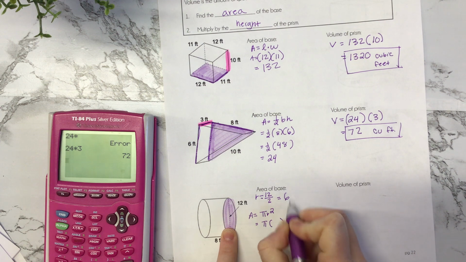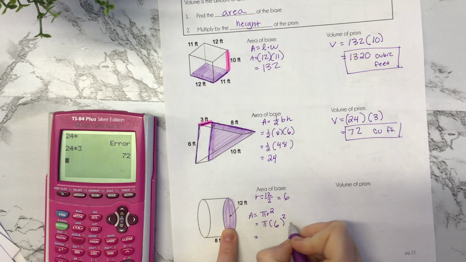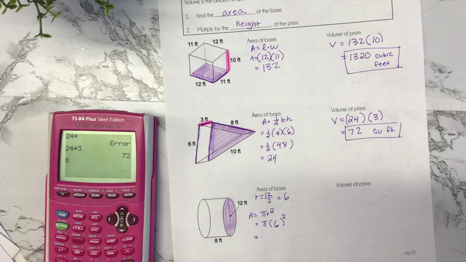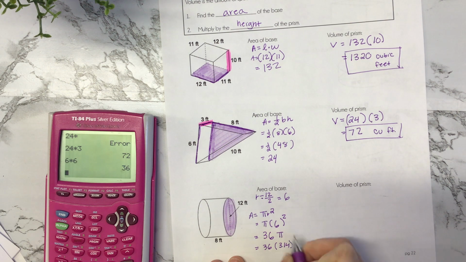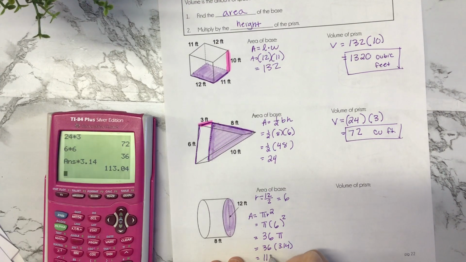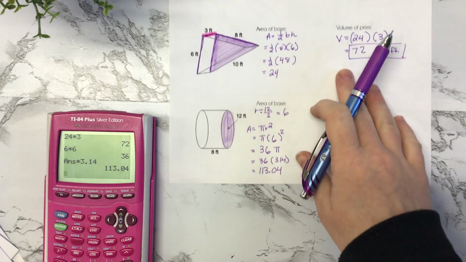I'm going to replace r for radius with what it is, 6. Squaring a number means to multiply itself, so 6 squared is 6 times 6, which is 36. Then I'm going to replace pi with its value of 3.14. I get 113.04. So the area of this circle is 113.04.